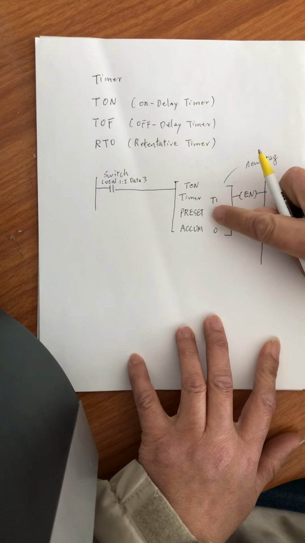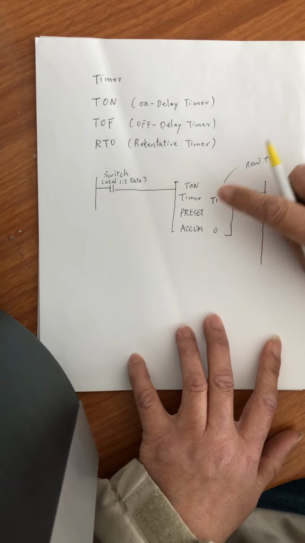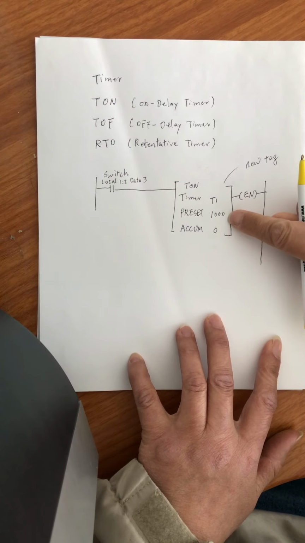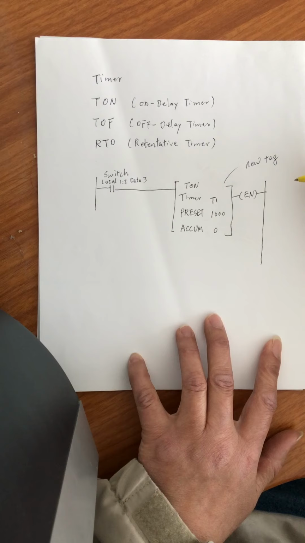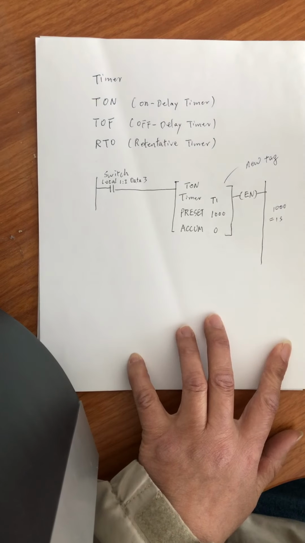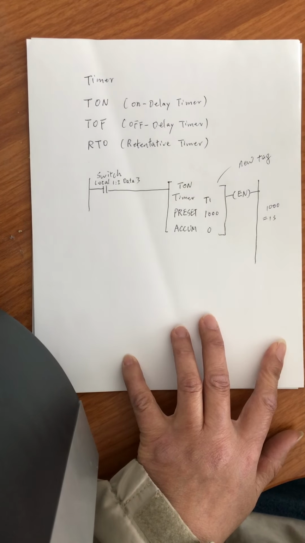Now this preset is a value. If you put a preset of 1000, that's gonna be equal to 1 second. So 1000 is equal to 1 second. There's something called a time base. The time base here is 1 millisecond.